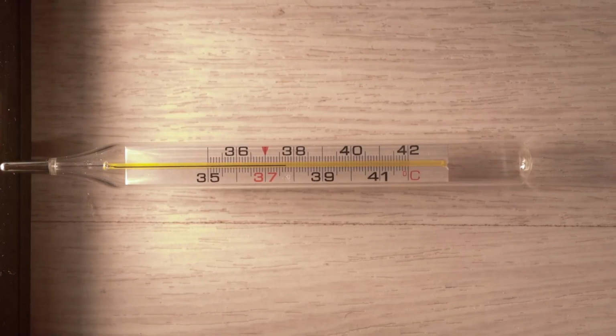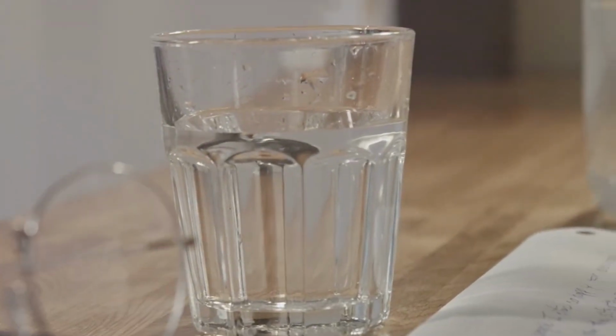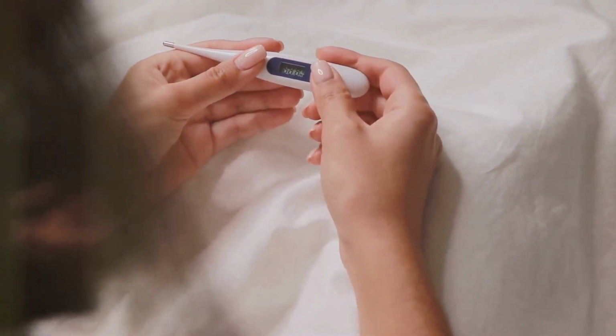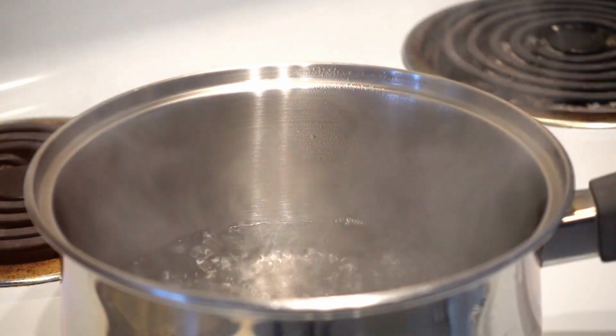Let's start with temperature. Temperature tells us how hot or cold something is. Everything, like the air we breathe and the water we drink, has a temperature. We measure temperature using a thermometer, which shows us how hot or cold something is in degrees. When something gets warmer, like when we heat water on the stove, its temperature goes up. As the water heats up, it can change from a liquid to a gas, which is called evaporation.